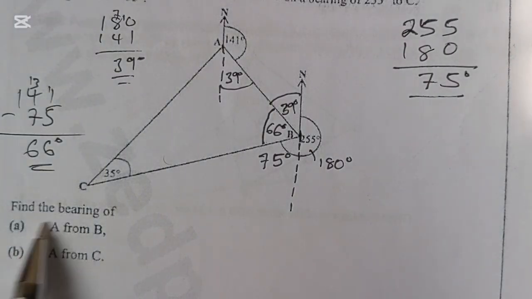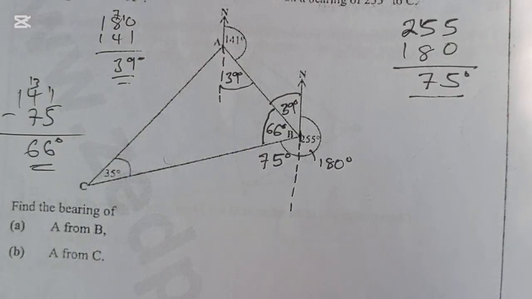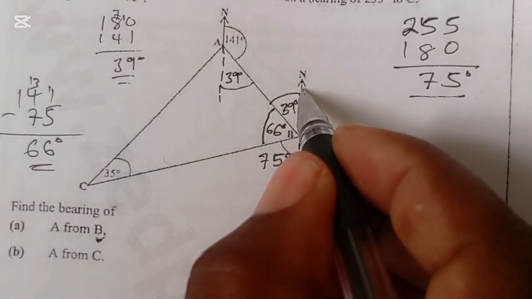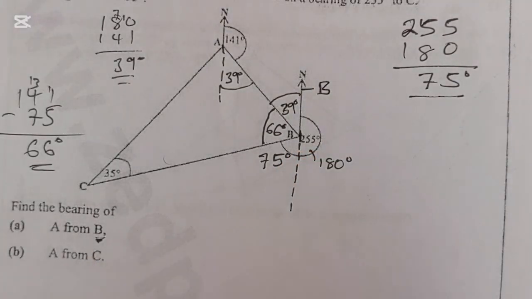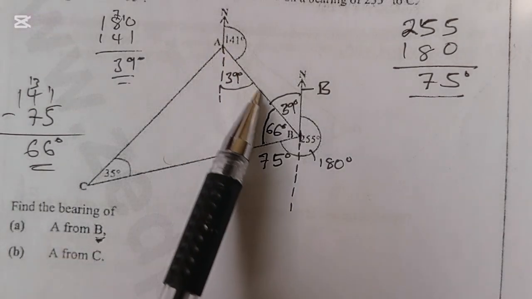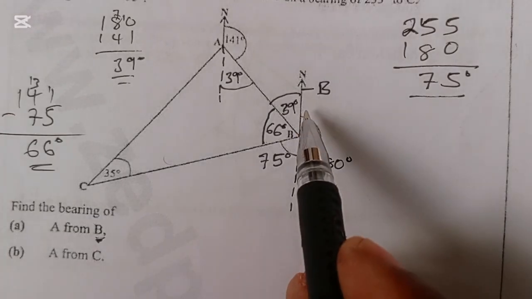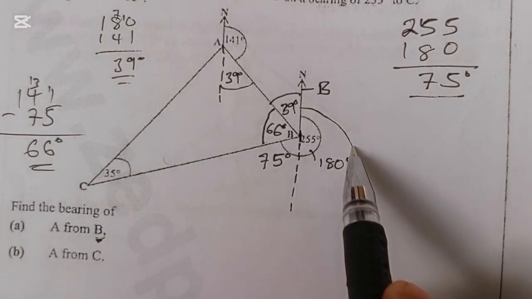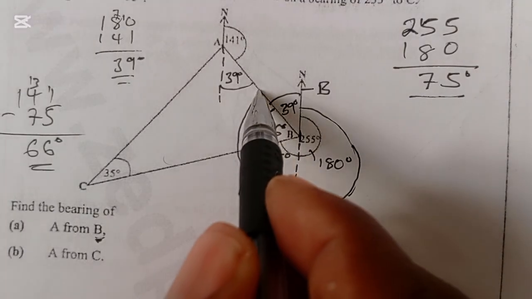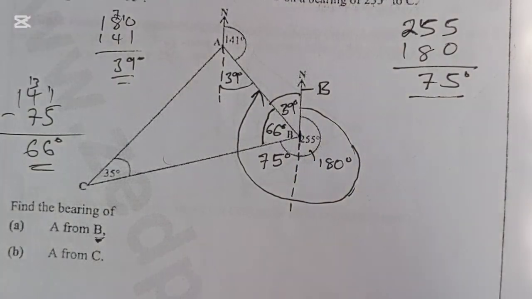So the question is, find the bearing of A from B. What we do is go to the last letter. The last letter here is B. So you go to B, you draw a true north. In this case, a true north is already drawn here. So this is your true north at B. You're going to move from B to A. Where is A? This is A. So this is line A. So you move from here up to here. So this is the angle that we are looking for.